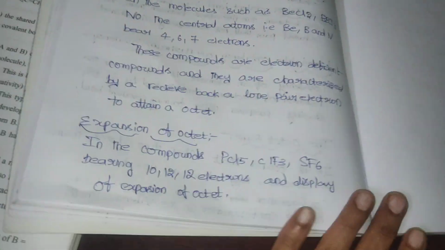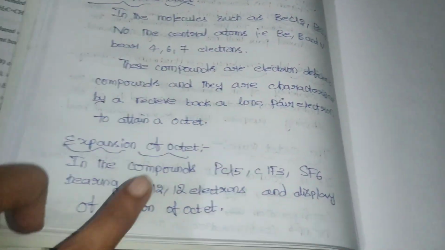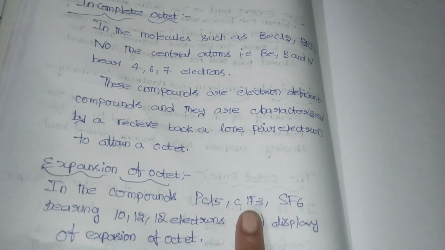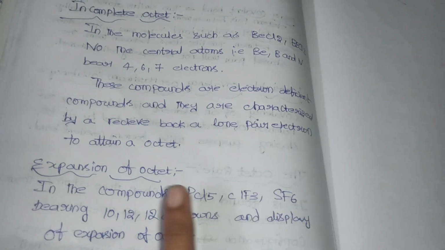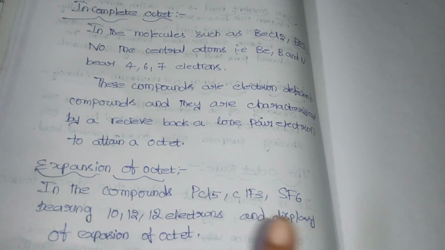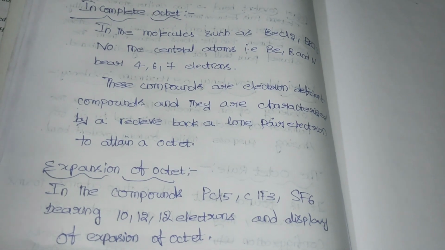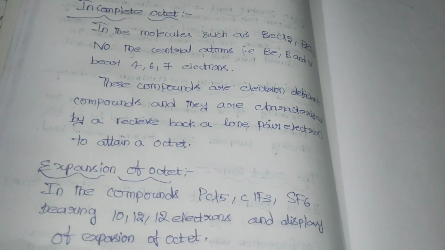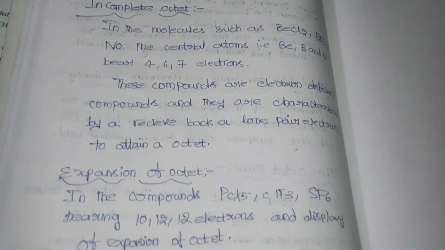Then one more condition is expansion of the octet. The previous case is less than 8; this is more than 8. In compounds like PCl5, chlorine trifluoride ClF3, and SF6, the central atoms have 10, 12, 12 electrons, and it appears as if the octet is expanded. So it displays the expansion of the octet. These are the conditions of deviation of the octet rule.